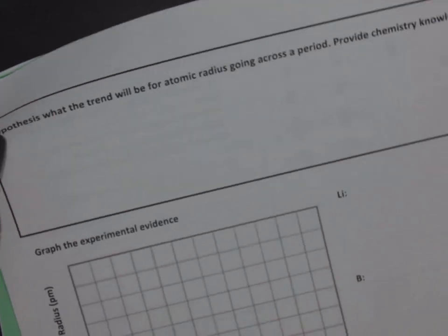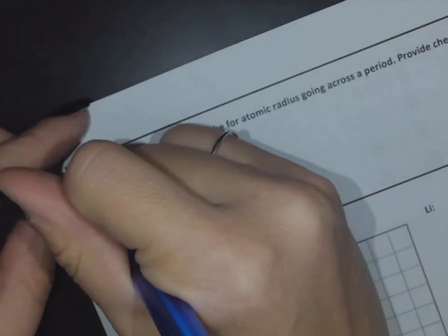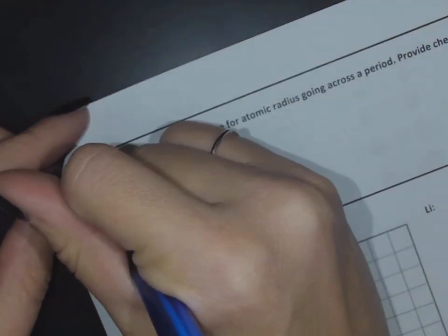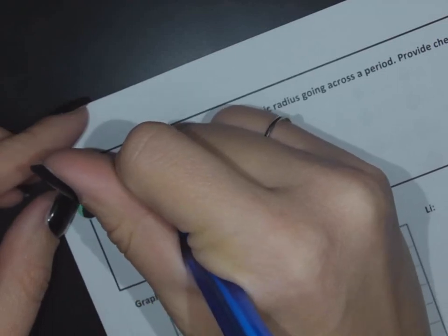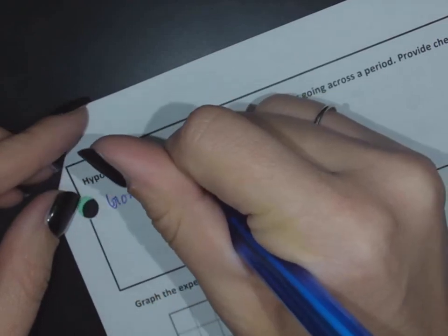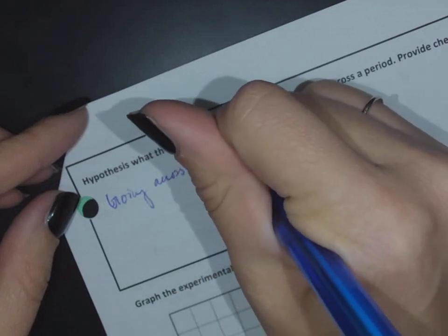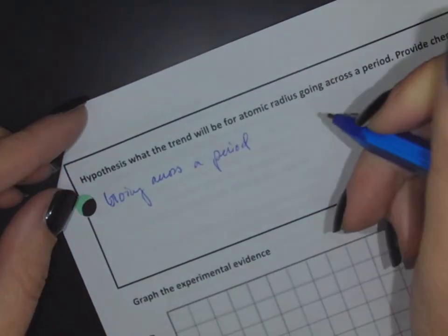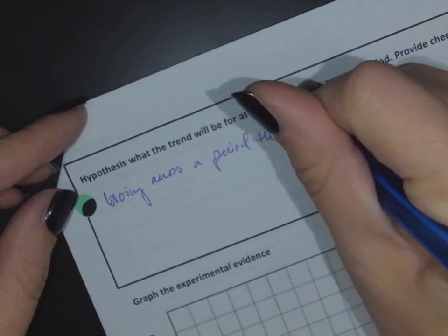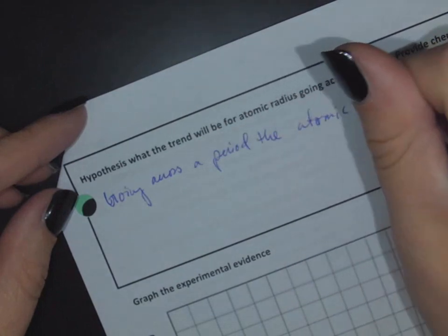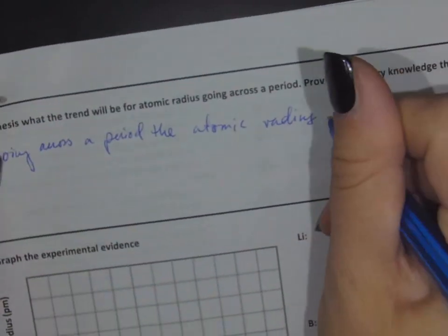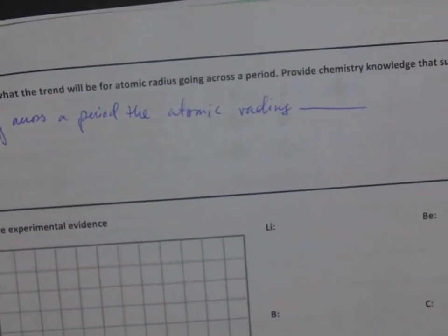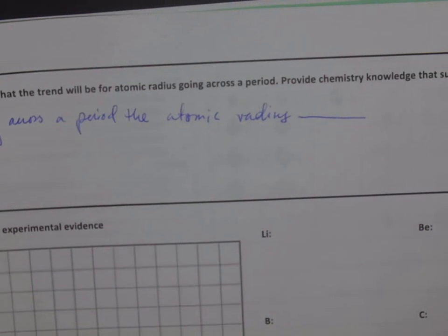So your hypothesis, you'd say going across the period, the atomic radius will what? You decide. Is it going to increase, decrease, stay the same?